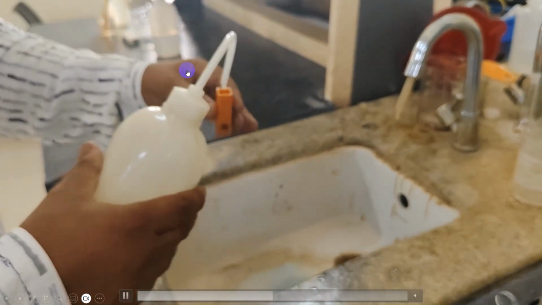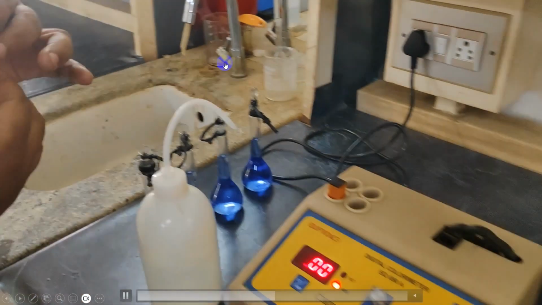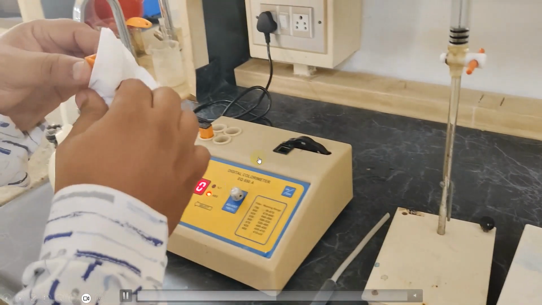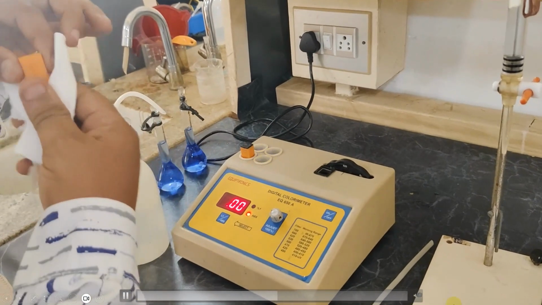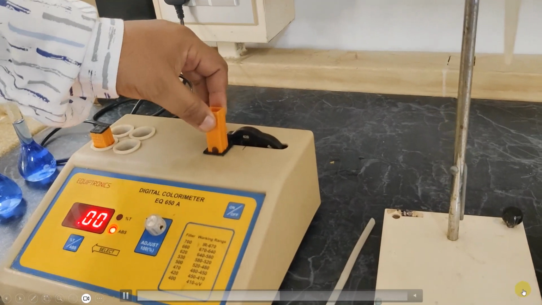And now fill the cuvette with distilled water, and set the instrument to 0 by placing it in the sample holder.